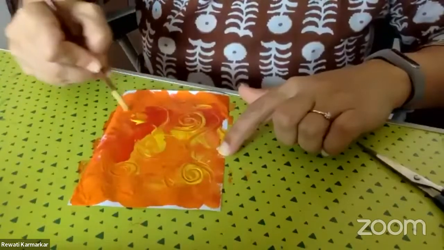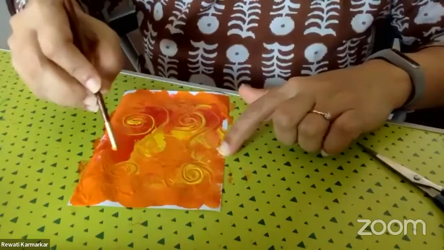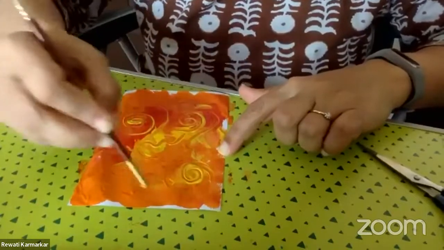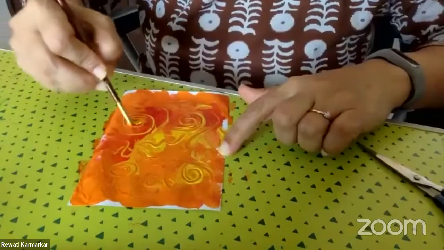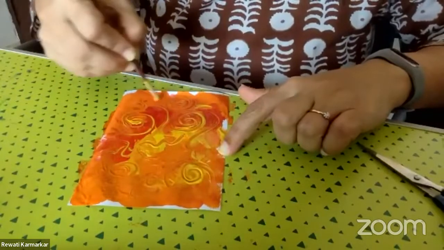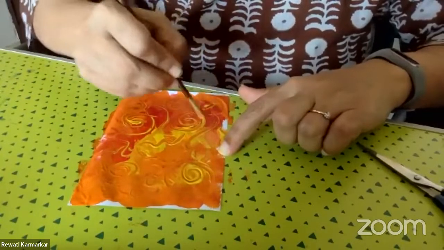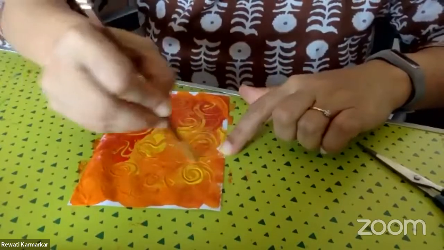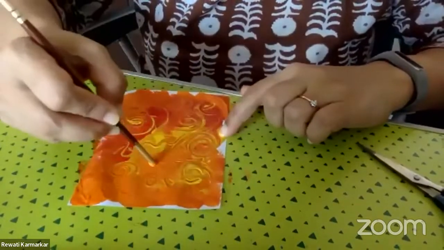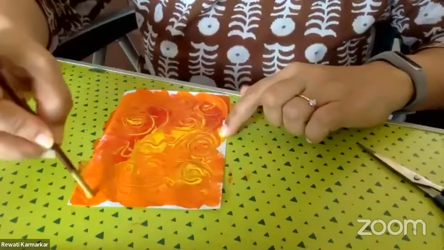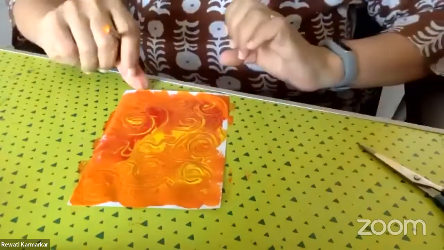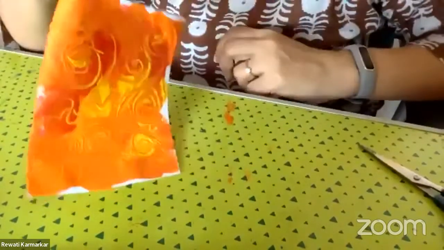So I am going to make squiggle lines with my paintbrush. Nice effect. And now we need to keep it to dry.